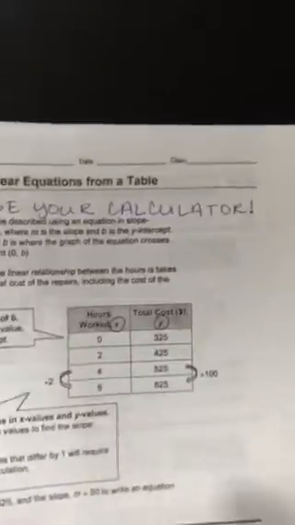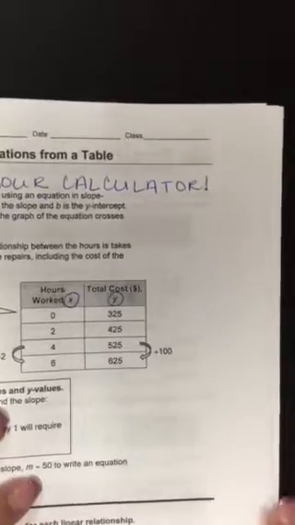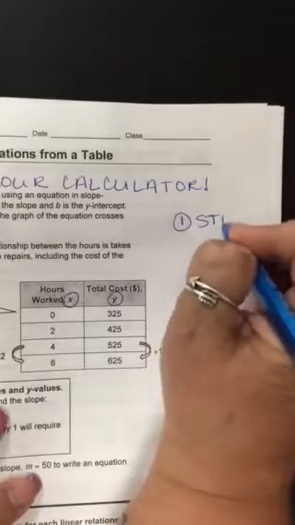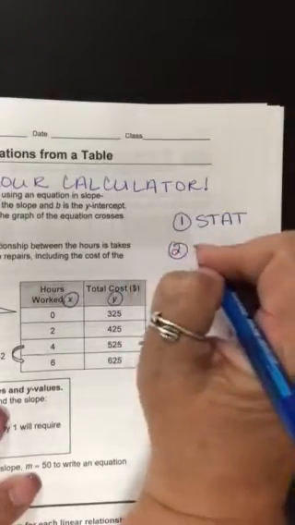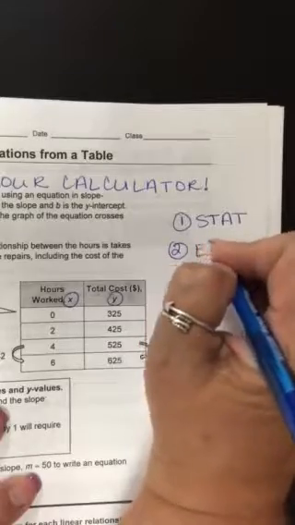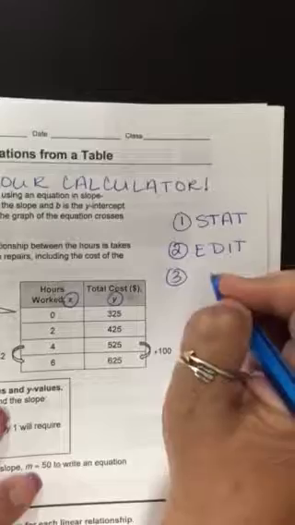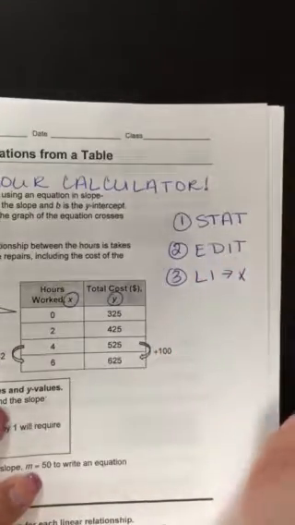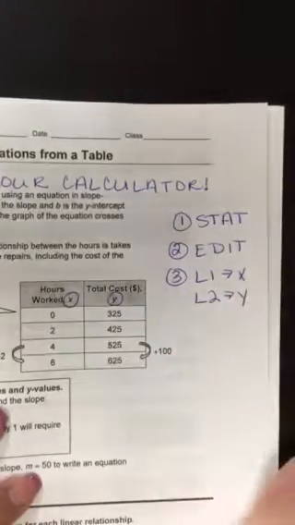Now let's take this and write down the steps to putting it into the calculator really quick. Number 1, we're going to hit Stat. Number 2, we're going to hit Edit. Number 3 has 2 steps. In L1, we're going to put our x's in. It always has to be our x's in L1. In L2, we will always put our y's in.